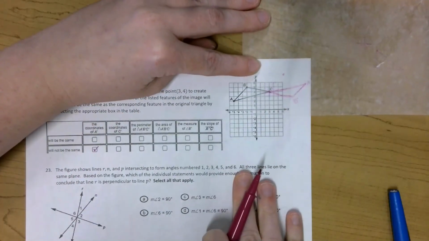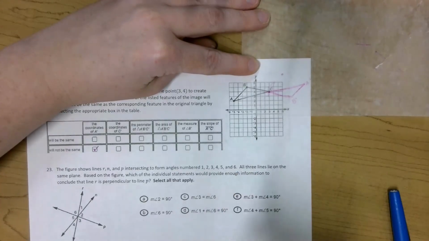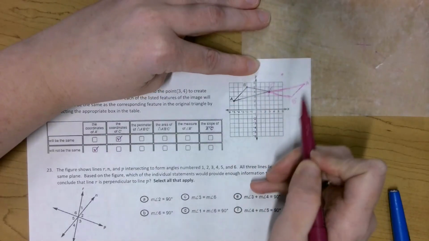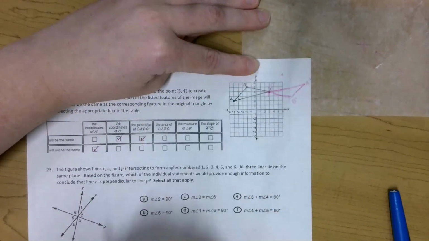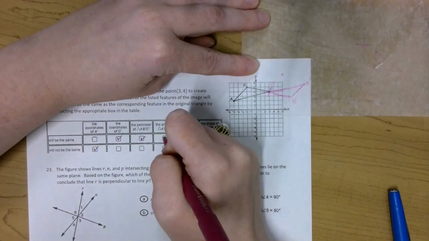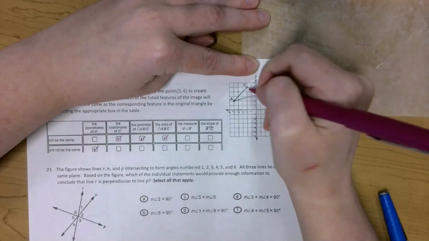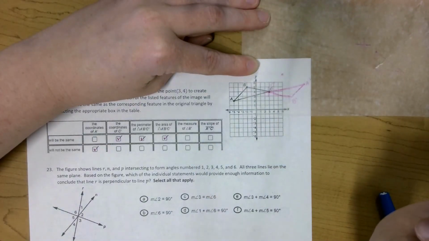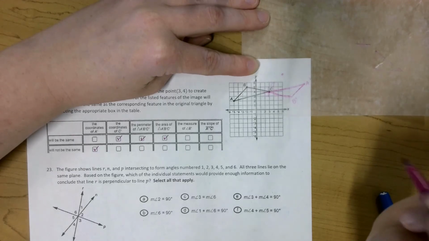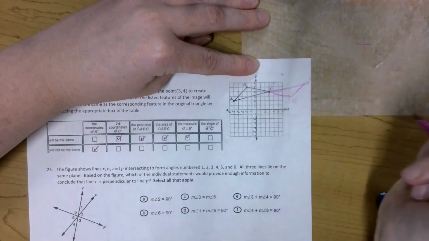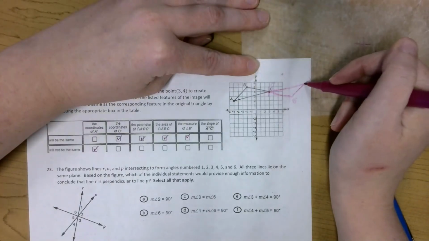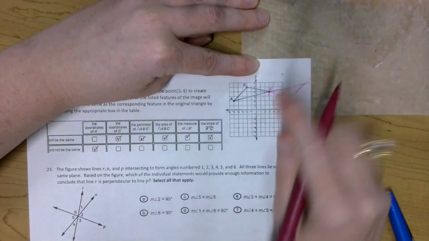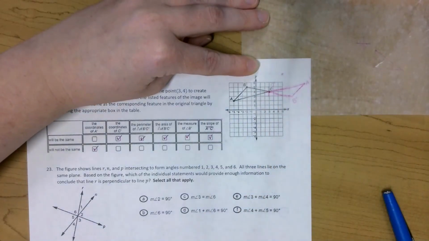Coordinates of C prime, well, considering we rotated around C and we didn't move it, that should be the same. The perimeter of the triangle, the distances did not change, so the perimeter should be the same. The area should also be the same. The measure of angle B, rigid motions do not change. Rigid motions don't change the angle, so the angle measure should stay the same. The slope of A prime C prime and the slope of AC will also be the same. See how it makes one continuous line? So the slope does not change.